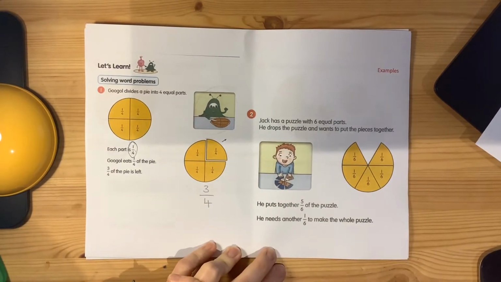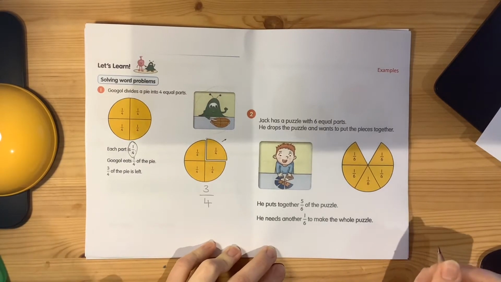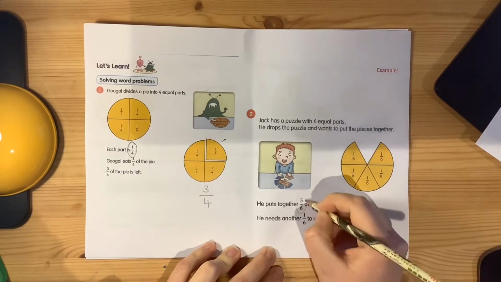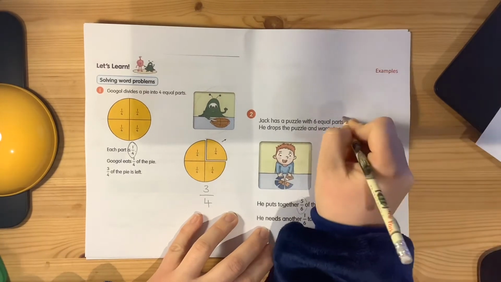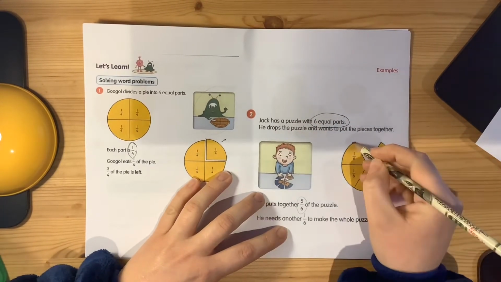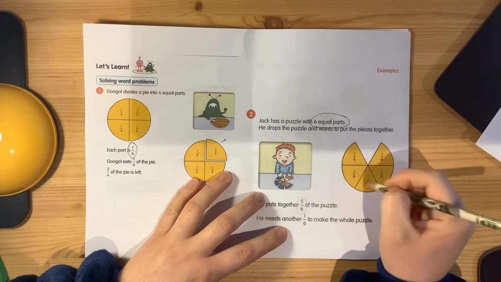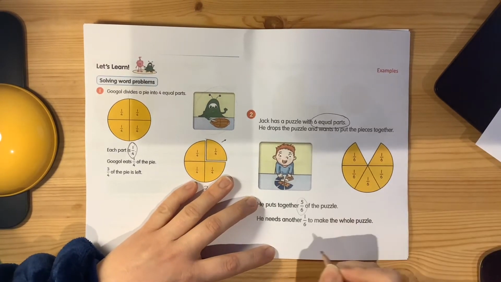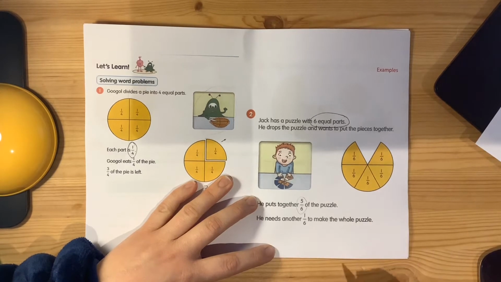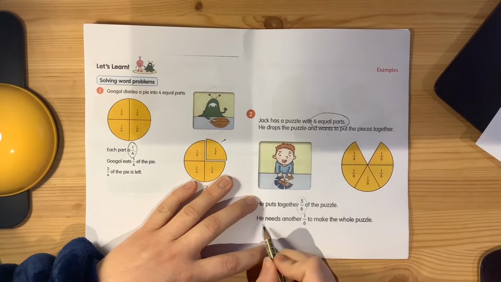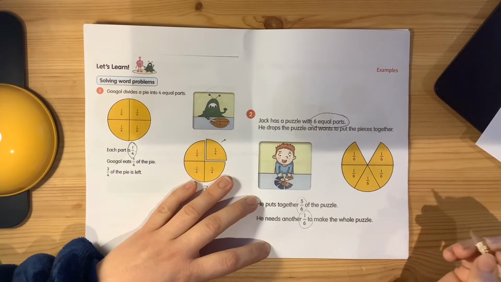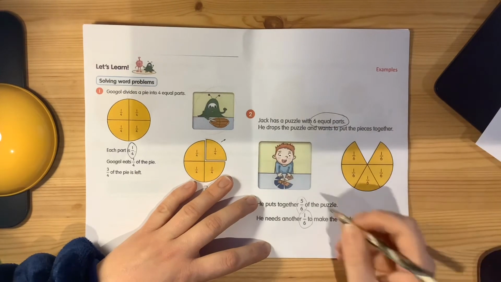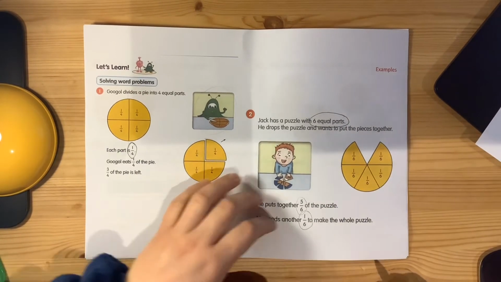This one is a puzzle with 6 equal parts. It says Jack drops the puzzle and he wants to put the pieces together. Now if it says he puts together 5/6 of the puzzle, that tells us that he has 5 of the pieces, because remember there were 6 equal parts. So that can be represented like this. He has 1, 2, 3, 4, 5 of the parts. And if we know he has 5 out of the 6 parts, 5/6 of the puzzle, we know that he needs another 1/6 to finish it, to have made the whole puzzle, because there are 6 equal parts. If he has only got 5 of them, he needs 1 more.